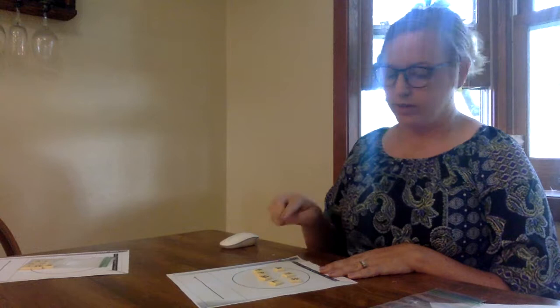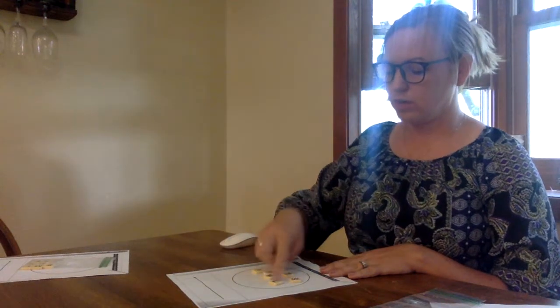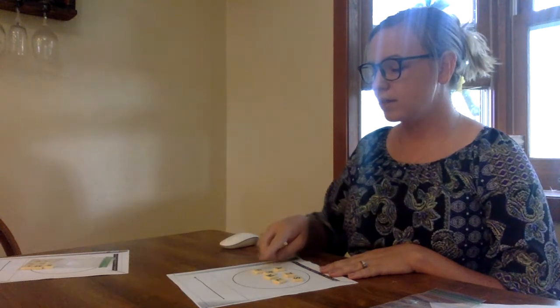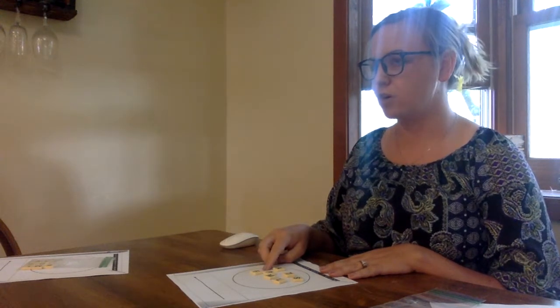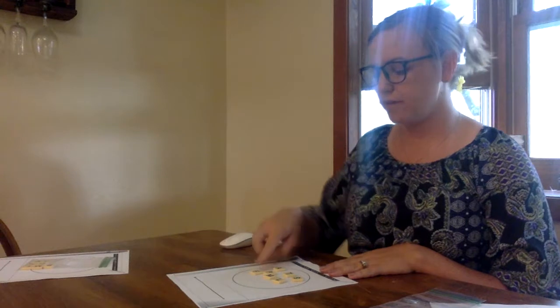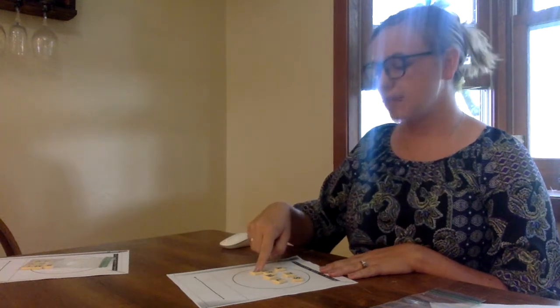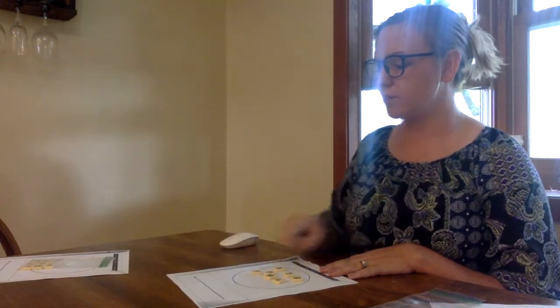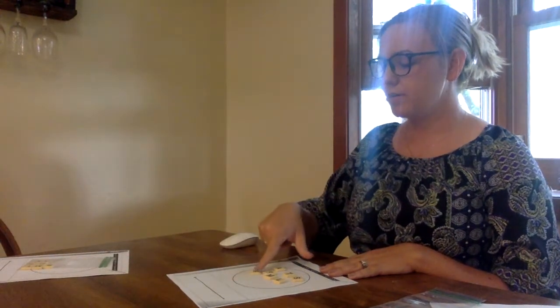Now we will move the first letter as we say the word. The first sound in fat is F. What letter does the sound go to? F. Very good. So as we say that sound, we are going to move that letter from the circle down to the starting point on our arrow.